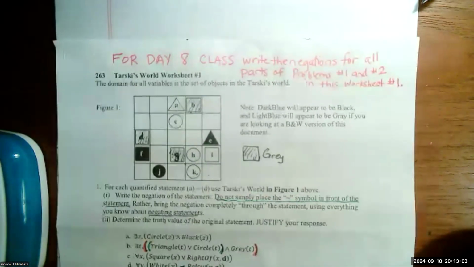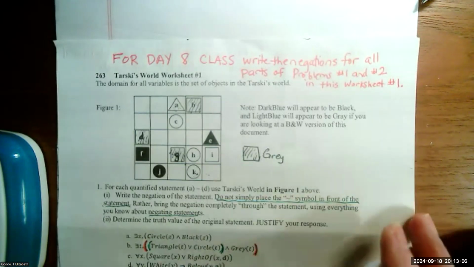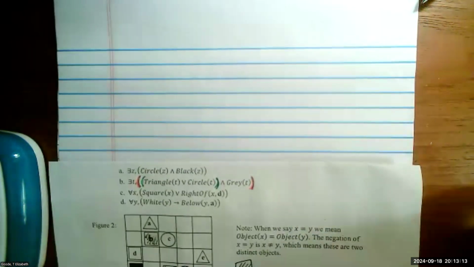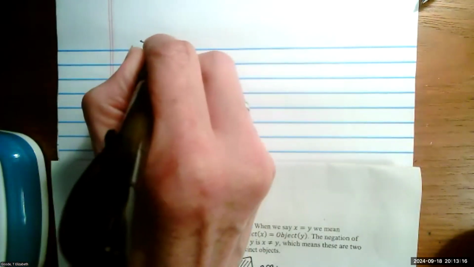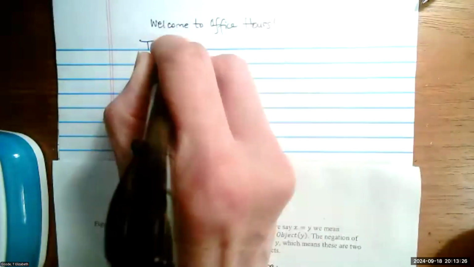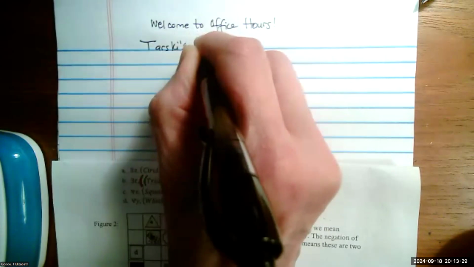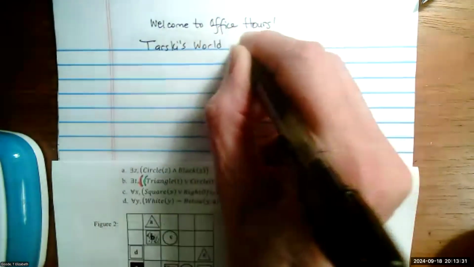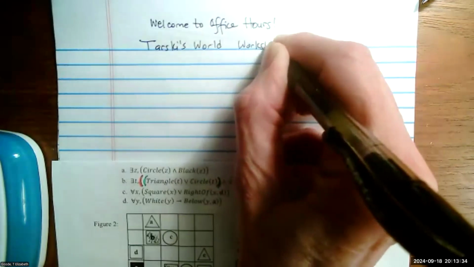So let's talk about the Tarski's World Worksheet. We're going to negate these statements, right? So let's start with the first statement. We don't even need to see the picture to do the negations, right? So it's worksheet number 1.